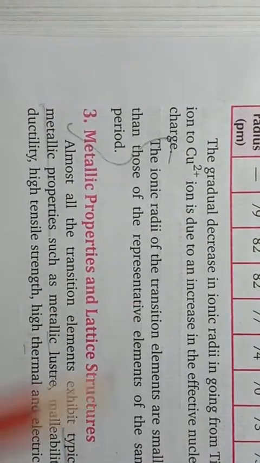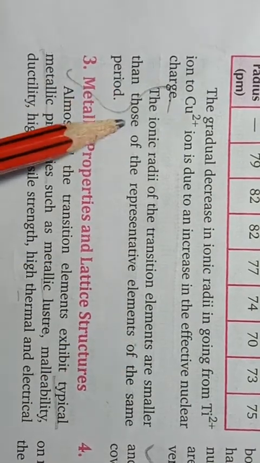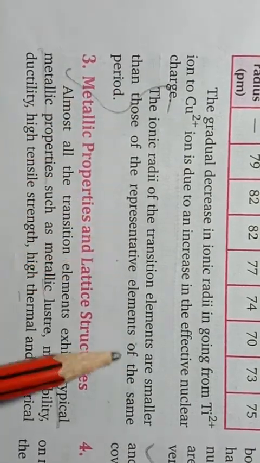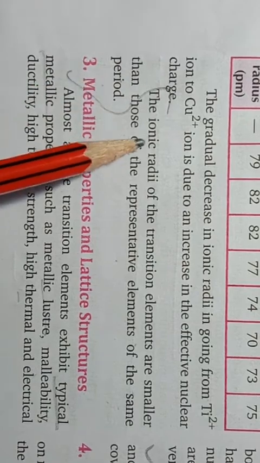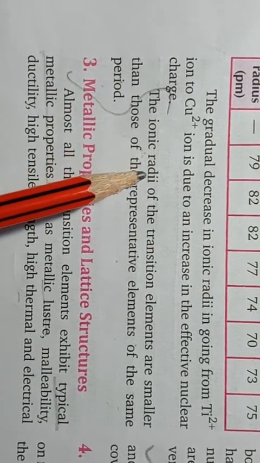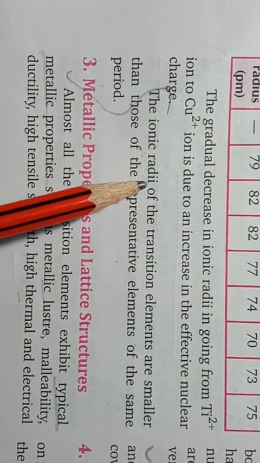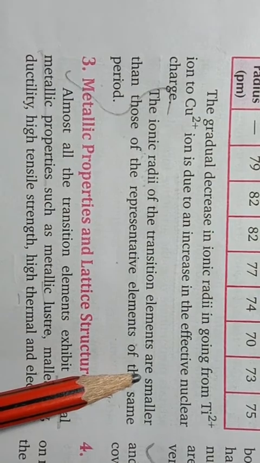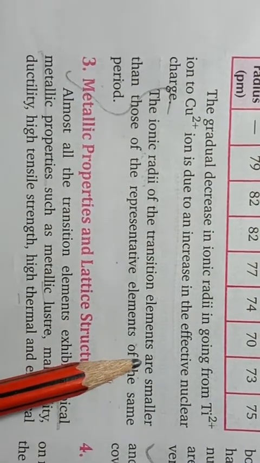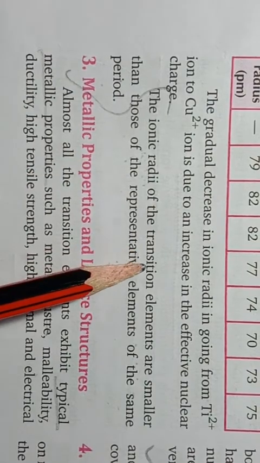Then, the ionic radii of the transition elements are smaller than those of the representative elements of the same period. Representative elements, students, means the elements of the s and p blocks. So the s and p block elements present in the same series will have a larger radius than the transition elements.